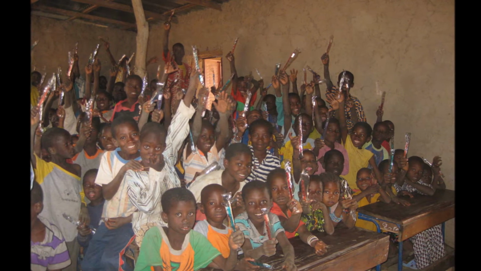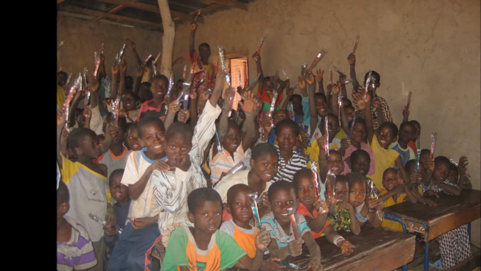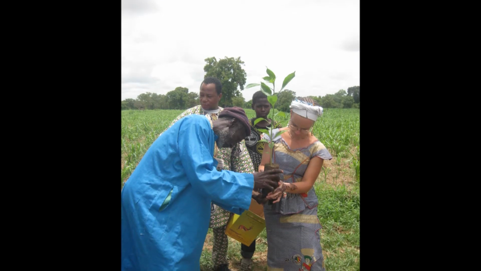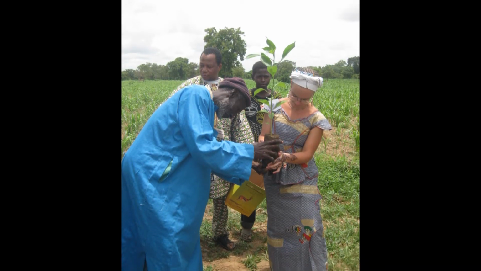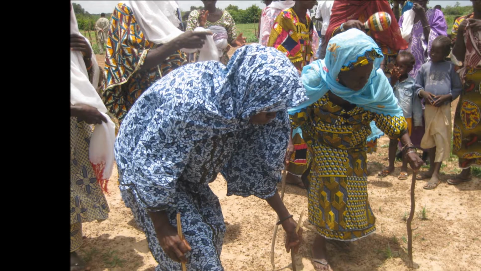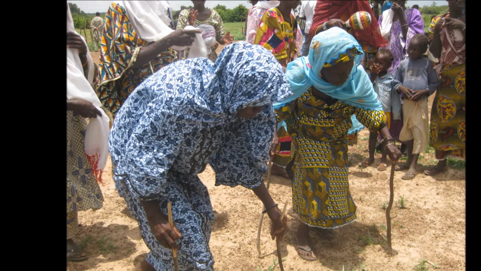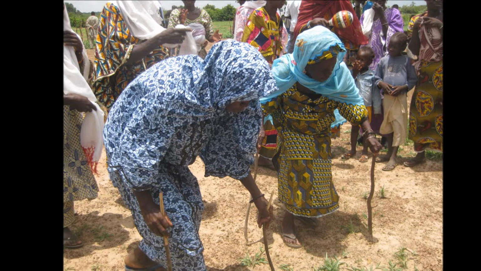Capacity must be built in communities to take control of their own destiny and participate in the collective process. The well-known Brundtland Commission from 1987 recognized that the law alone cannot enforce the common interest. It principally needs community knowledge and support.